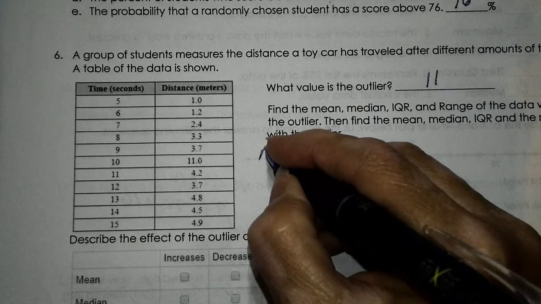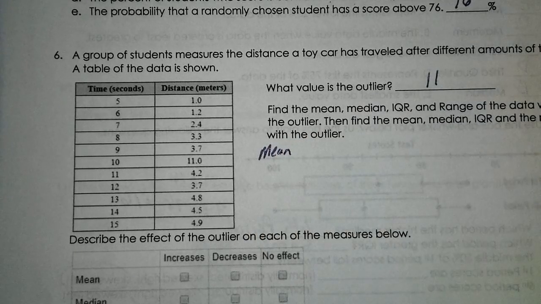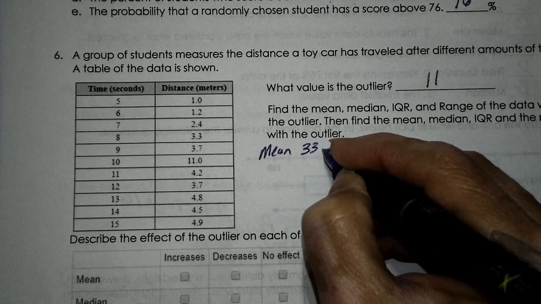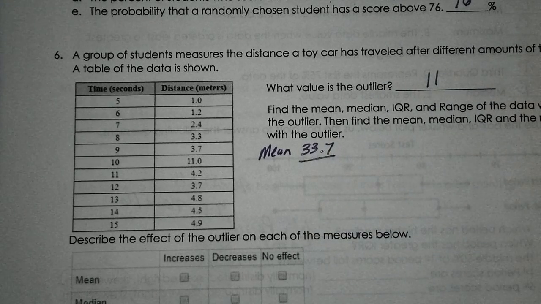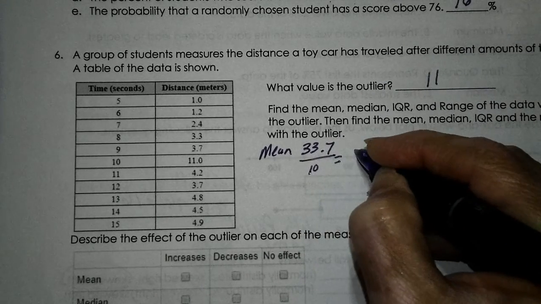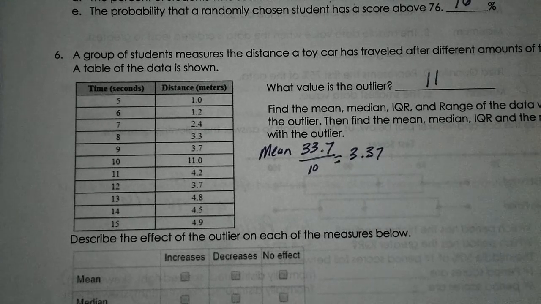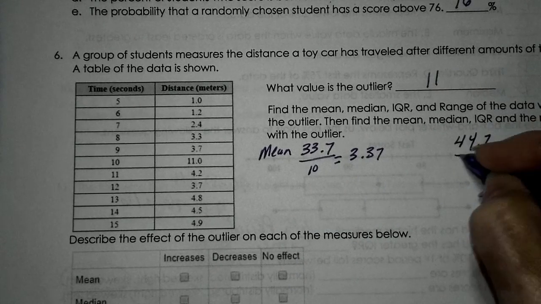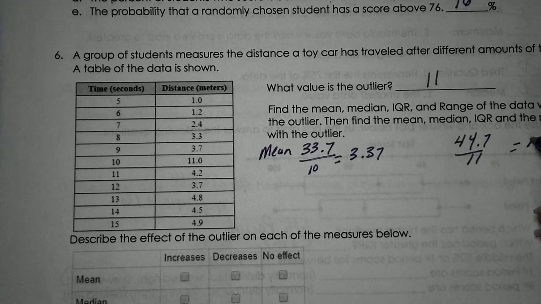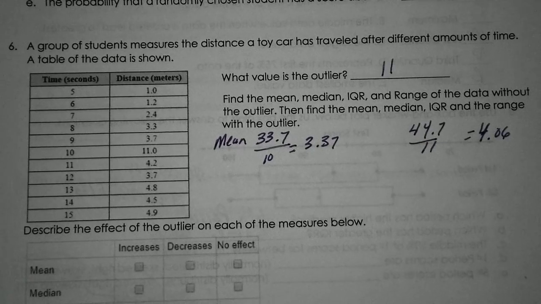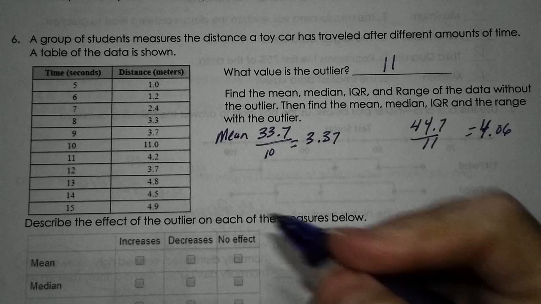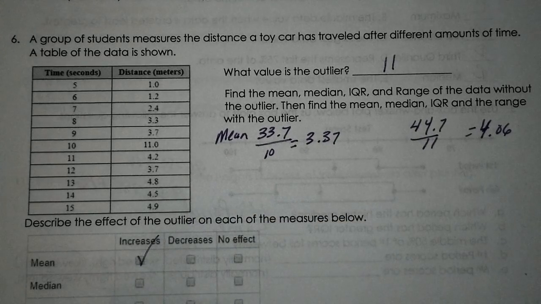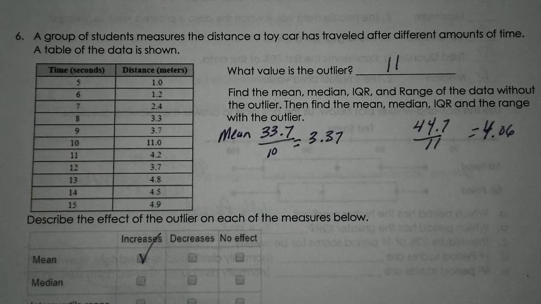So my mean, once again, I've kind of done some upfront work. So that is 33.7 divided by 10. So that is 3.37. The mean with it would be 44.7 divided by 11. So that is 4.06. So we know when we go down to the bottom, the mean is going to increase. So we're going to check that down at the bottom.